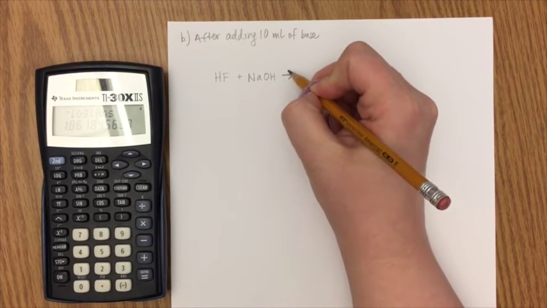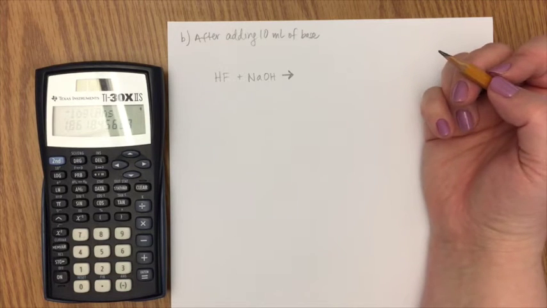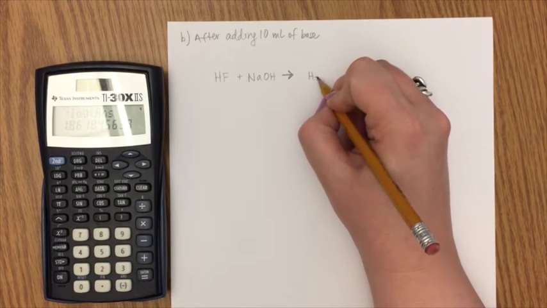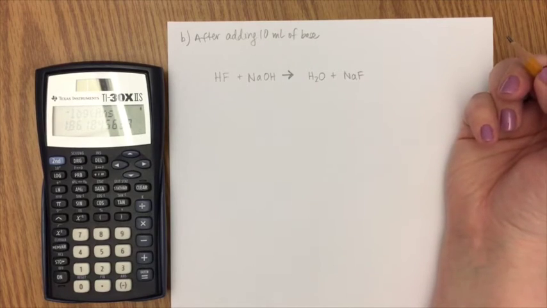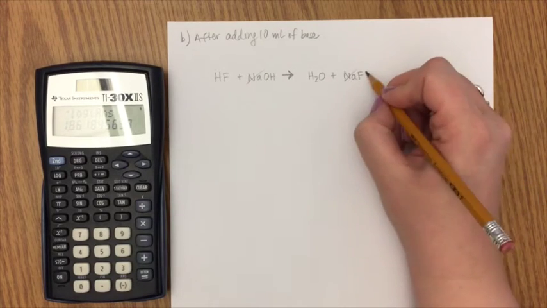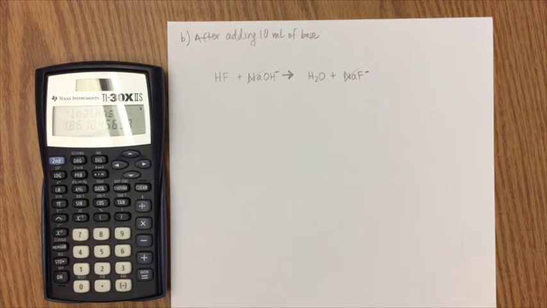And notice I'm not using an equilibrium arrow here. I'm just using the forward arrow because this reaction is going to go to completion because I have that strong base. This is going to make water and NaF, which is our salt that we get from this reaction. It turns out here sodium is actually a spectator ion, so I'm just going to write F minus over here and OH minus over here, and that should take care of us.